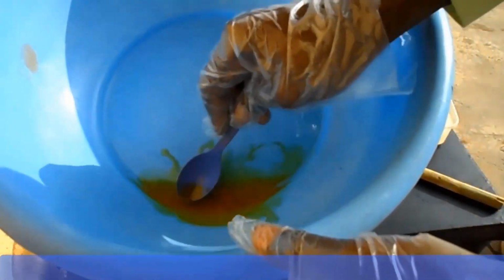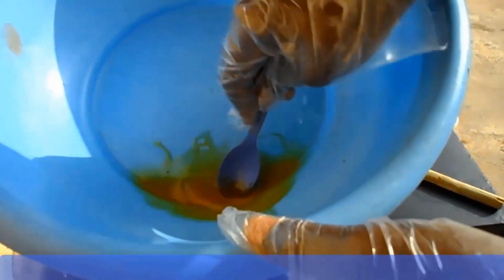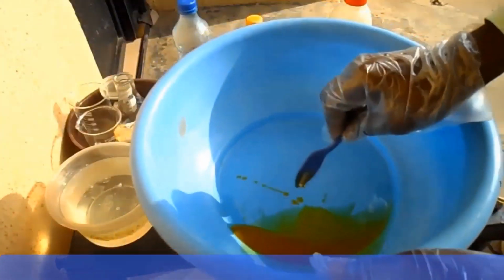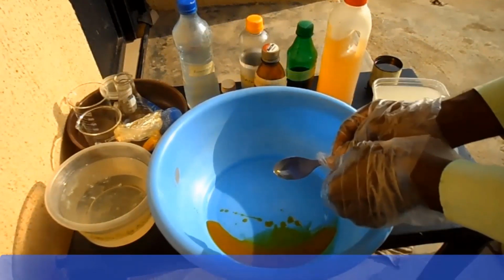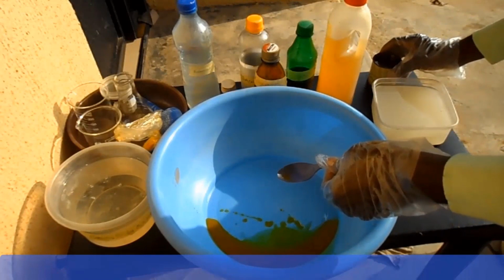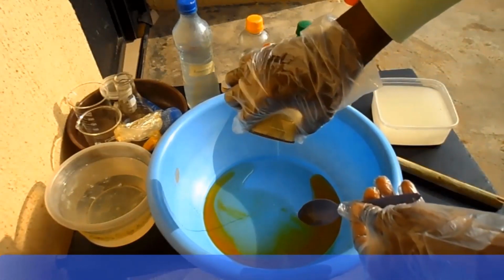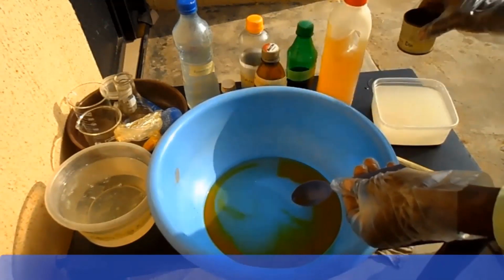When it is properly dissolved, then you can add more oil to it. In that way, the solution of the color becomes easier. Alright, our color is properly dissolved now, so we're going to add more oil to it. Like I told you earlier, this is 1 tin, or rather 1 cup. Dissolve it properly now so that the color can go around.